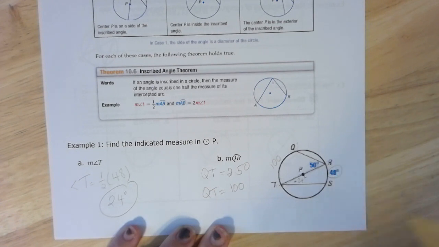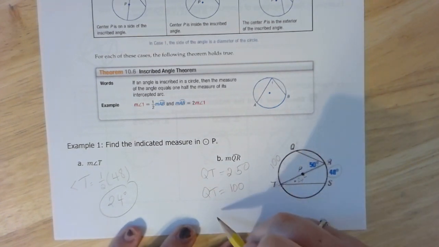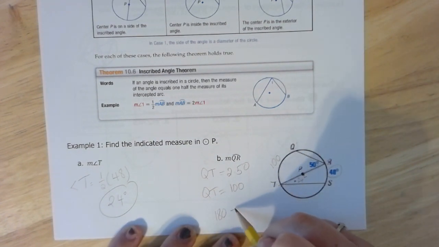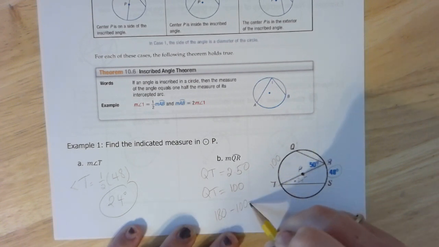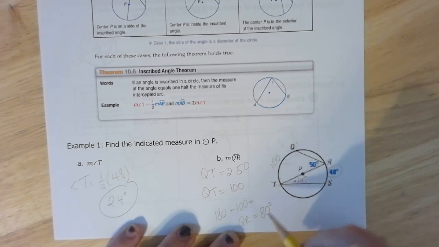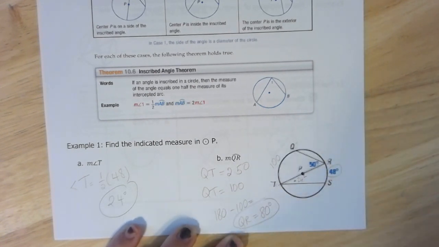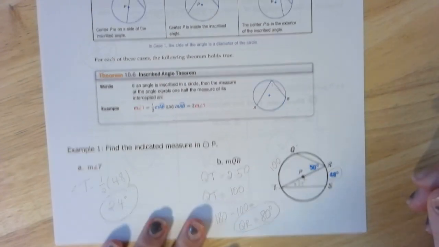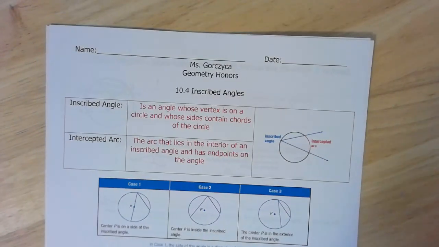How many are left for Q to R? 180 minus 100 is going to get me Q to R, which is 80 degrees.